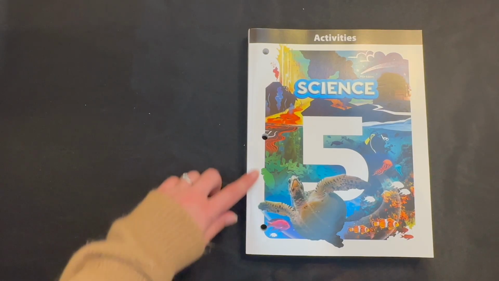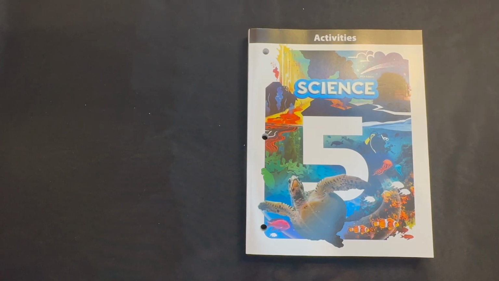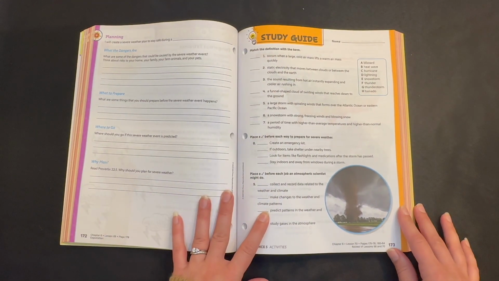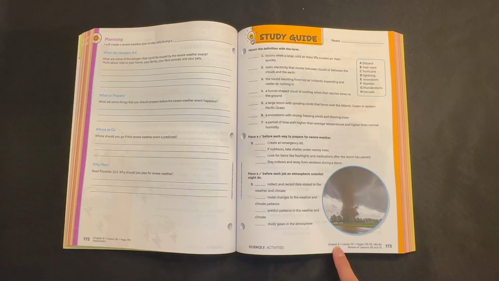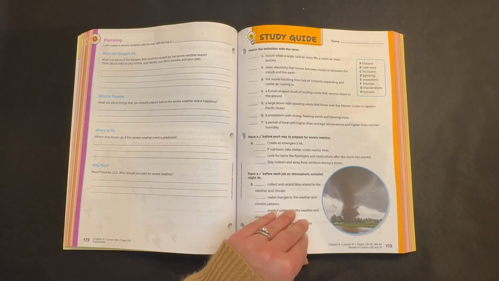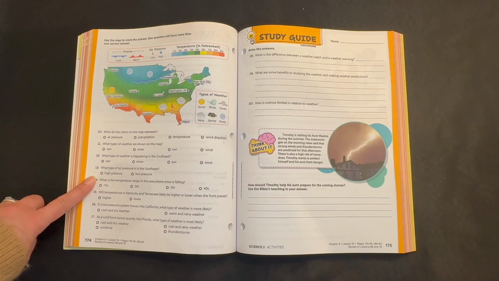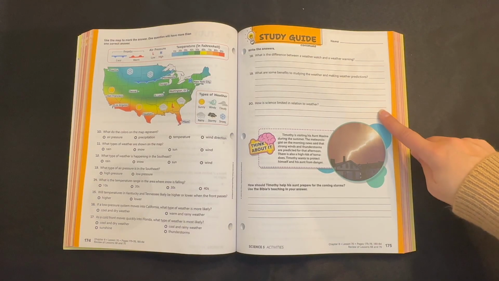Next, we have our student activity manual. Your activity manual will come 3-hole punched. I love this feature. I take all of my paperwork and I put them into binders for my kids, so this is a great feature. Let's take a look at the activity pages for lesson 70. At the bottom of our activity page, we have the lesson that it corresponds to, as well as the chapter, and the pages in the student activity manual. For these activity pages, we have some matching, some mapping skill with multiple choice answers, and some short essay questions.